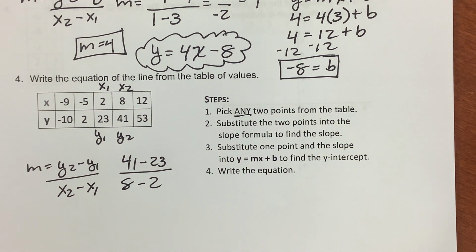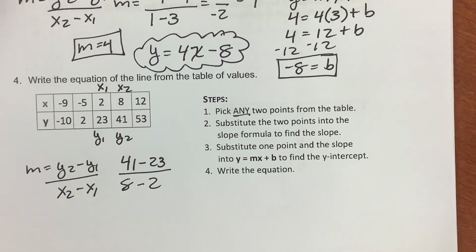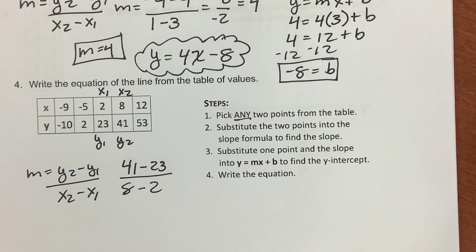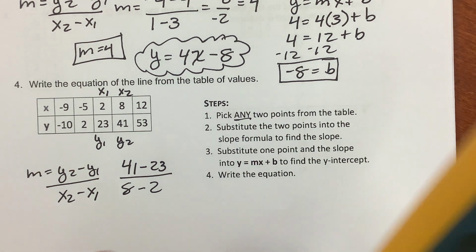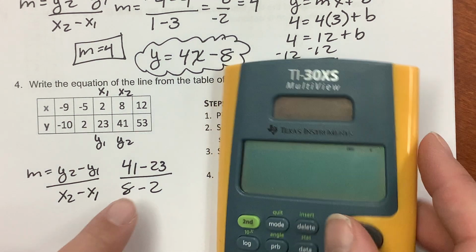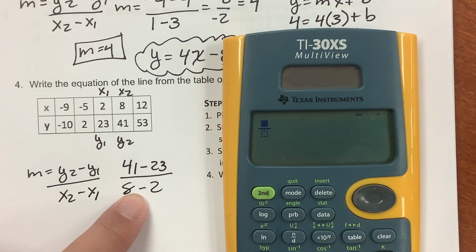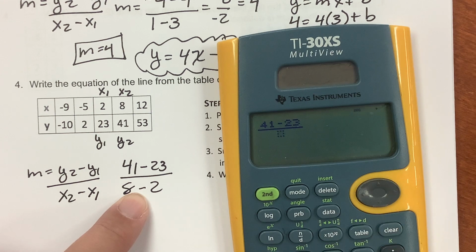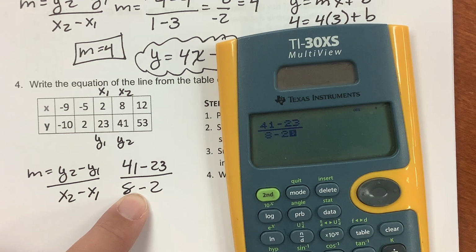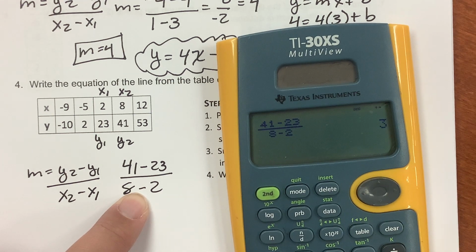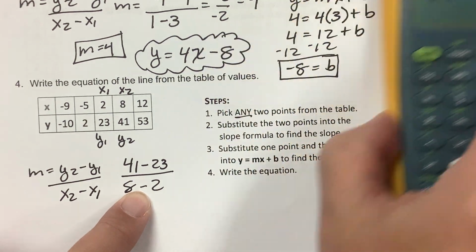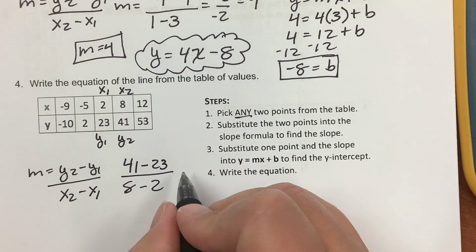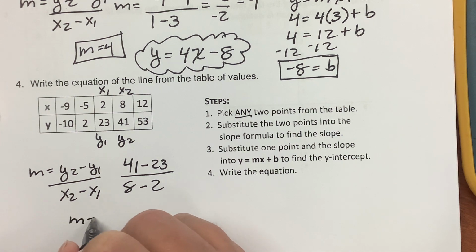And I've been doing all these in my head, but I don't have to. I can grab my handy-dandy happy little calculator and let that do the math for me. Oh, if only I had a calculator. Oh, here she is. Thought I lost her for a minute. Here we go. 41 minus 23 over 8 minus 2, and you get 3. All that work just goes down to 3. So my slope, m equals 3.